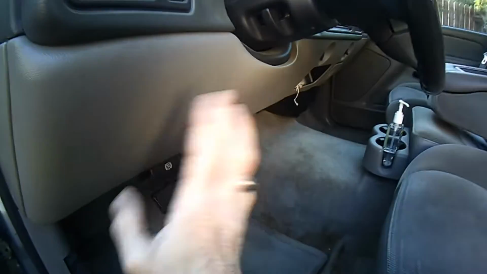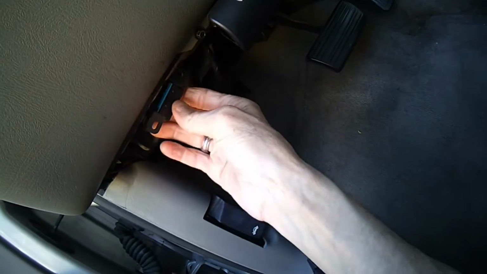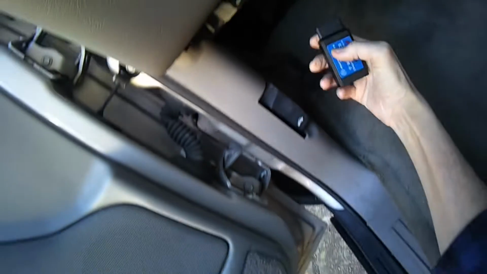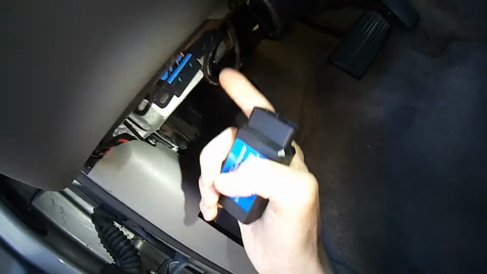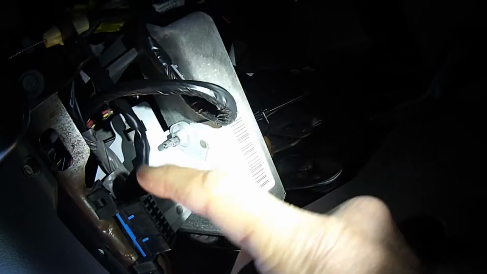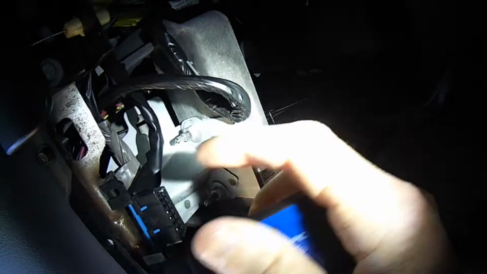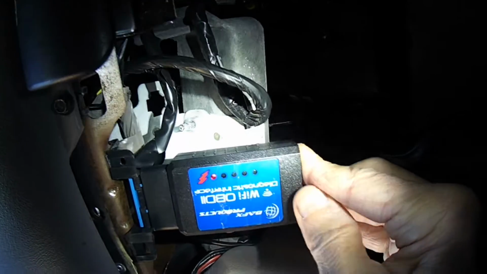And all you got to do is come down here to the lower left-hand corner. This is true for most cars. There'll be a little jack here. Let me get a better image of that jack for you. This thing. And you can see it has kind of a shape similar to this shape. And all you got to do is put that thing on and push it in.